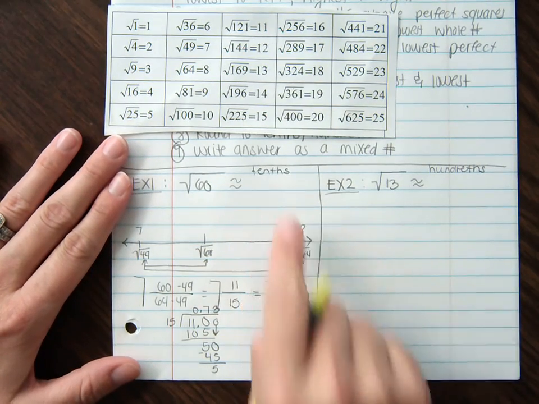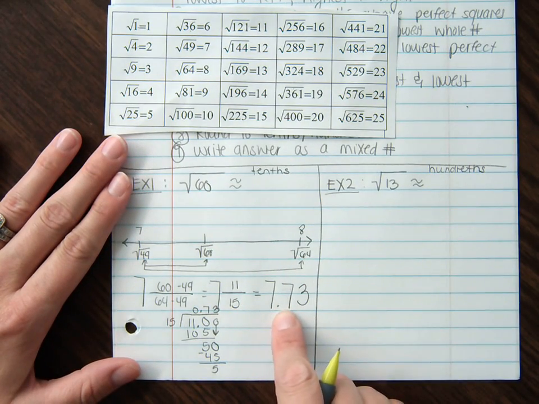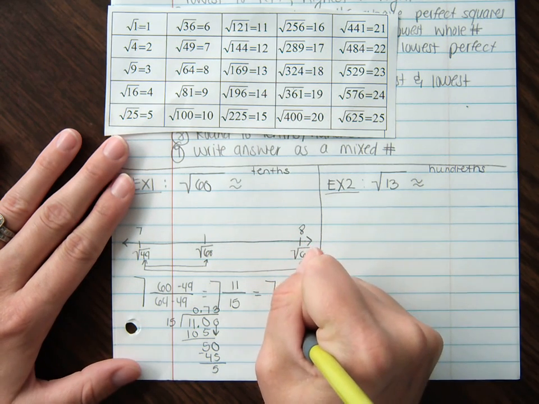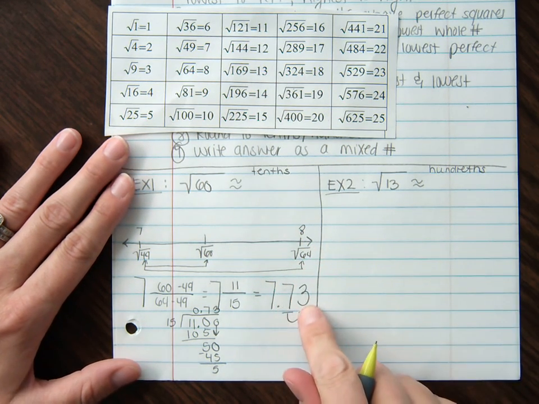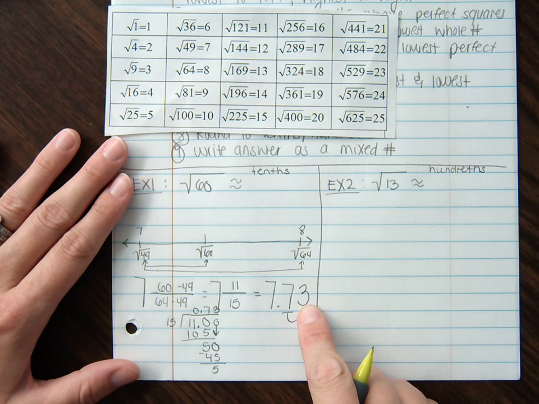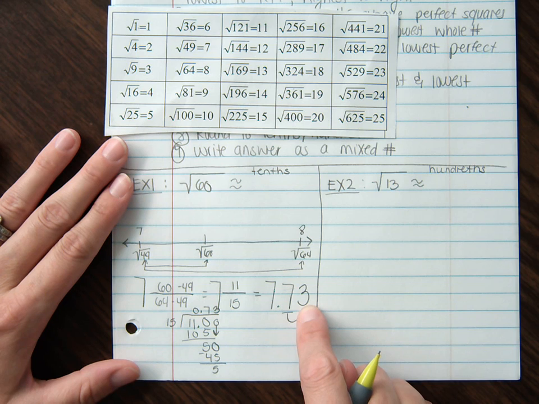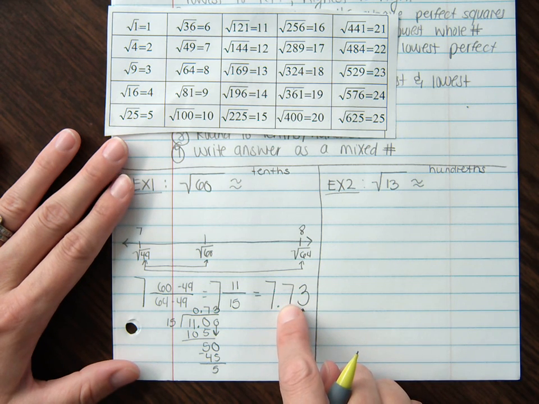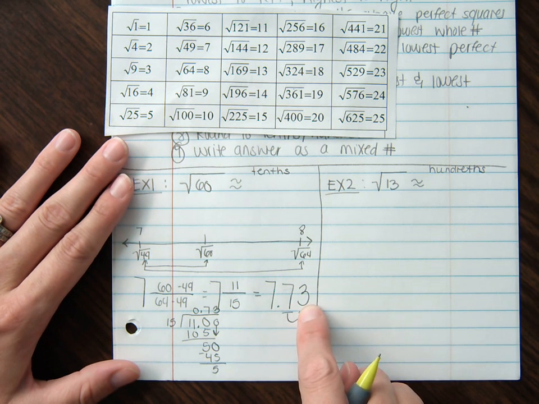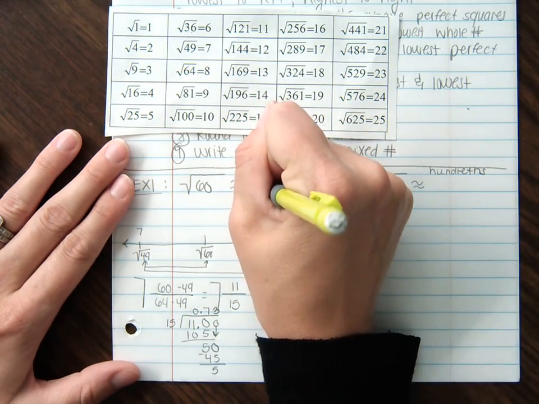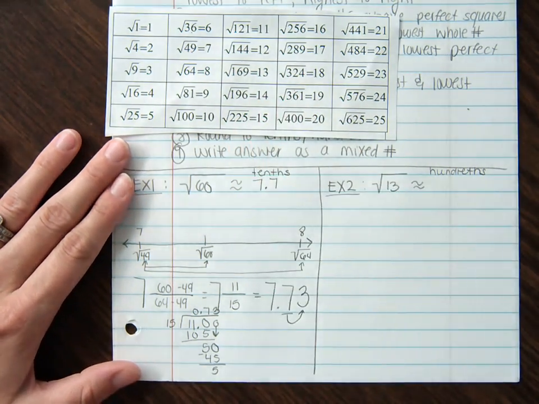Now we need to round to the tenths place. Remember, this is your tenths place and this is your hundredths place. We need to underline and look next door. If the number is 5 or higher, this number will round up. But if it's 4 or lower, this number will stay the same. So since this number is lower than 5, we're going to estimate the square root of 60 to be 7.7.